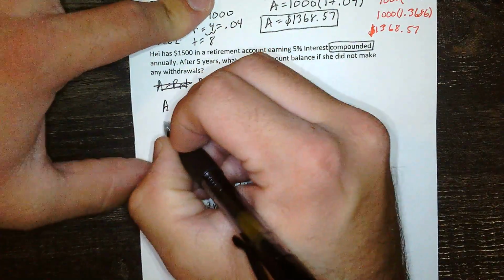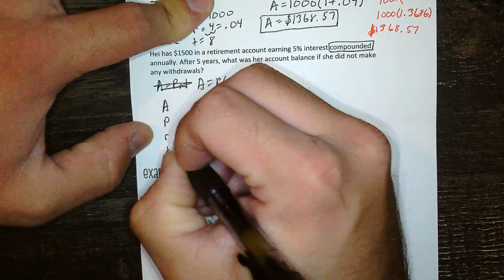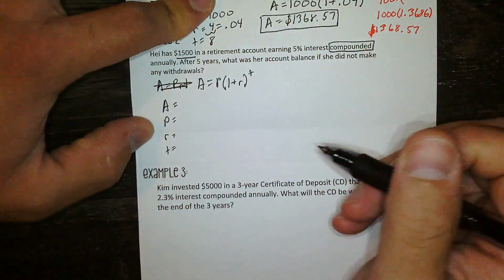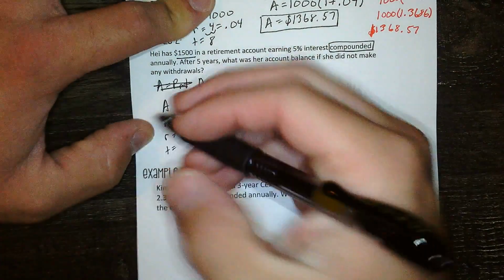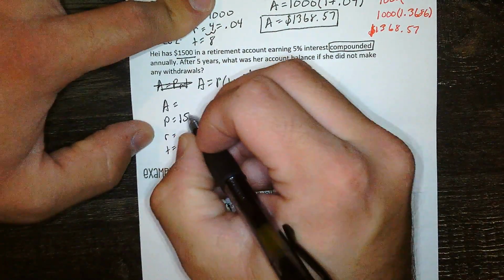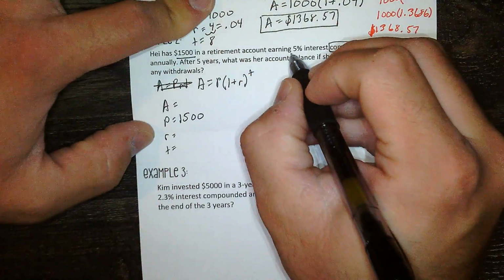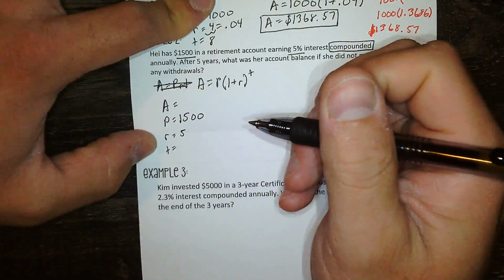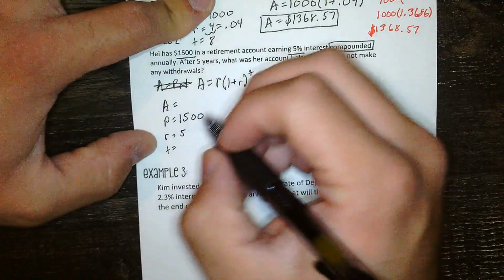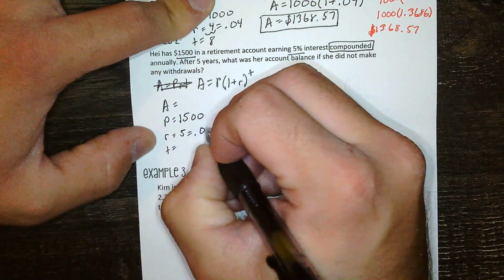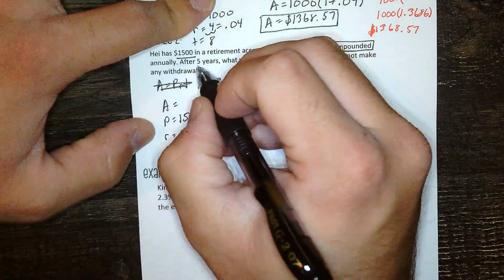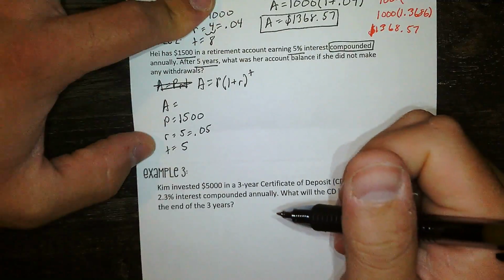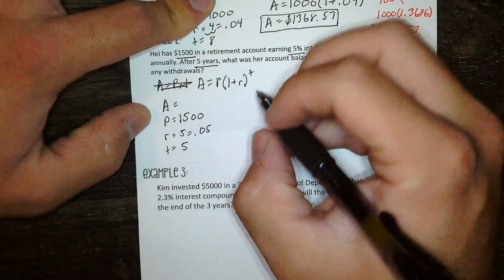So we have A, P, R, and T. She has $1,500 in a retirement account, so that's our starting balance because that's how much is in the account to begin with. That's going to be our principal. We're earning 5% interest, so that's our rate. Remember, rate is always going to be a percentage. We convert it to a decimal, so it'll be 0.05. And after 5 years, that would be my time, T for years. Then we just plug everything in.